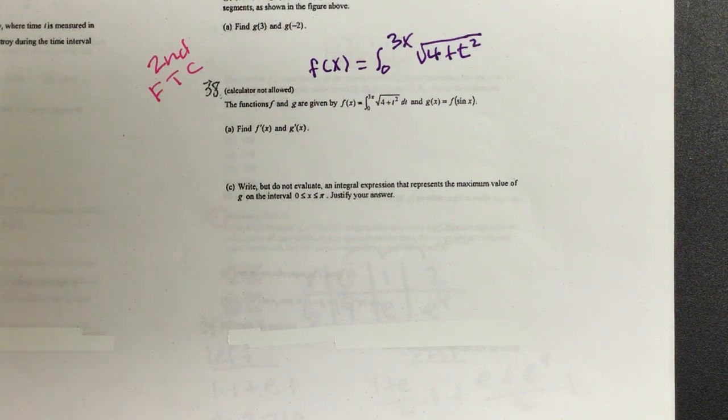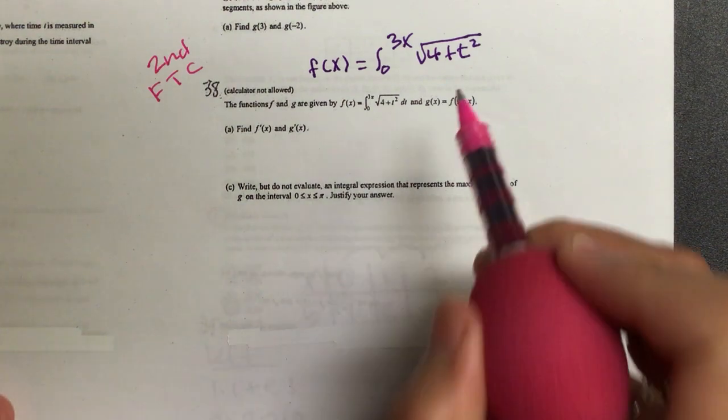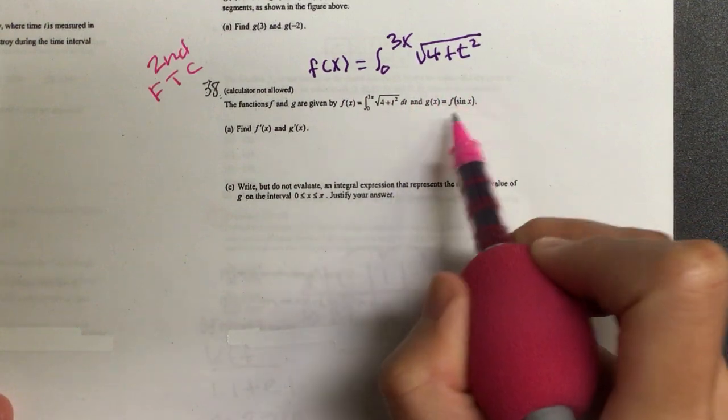dt, and g of x equals f of sine of x. Part A: find f prime of x and g prime of x. So let's find f prime of x first and then plug that into g prime of x, because as we see, it's like a composition, okay?